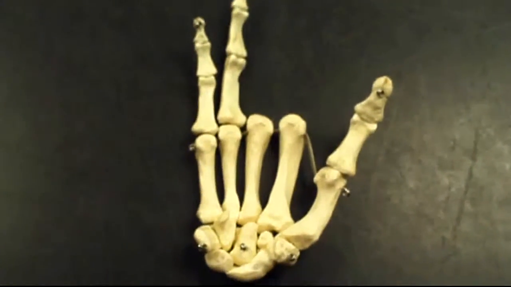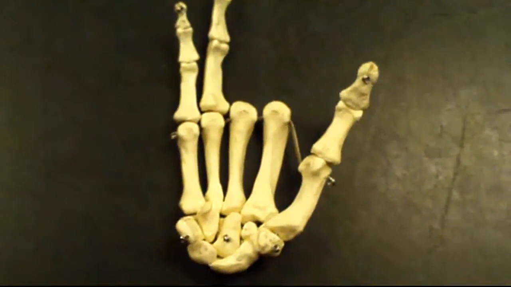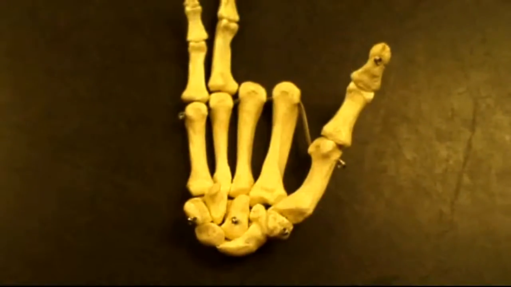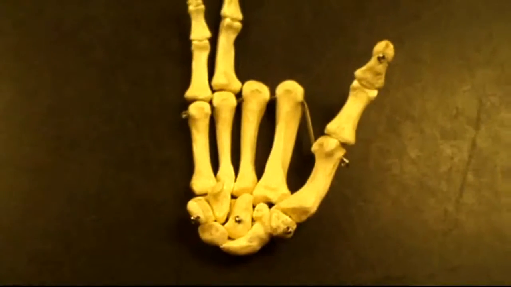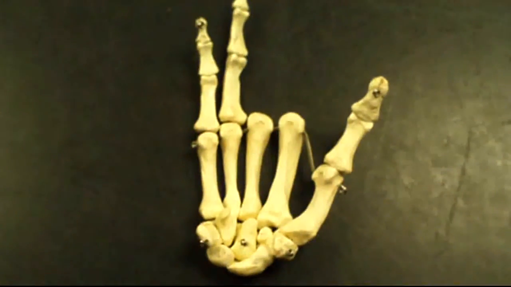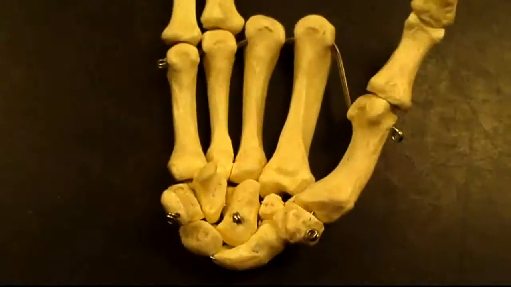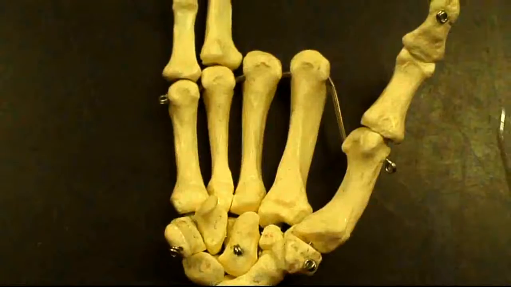Here we have a hand. I'm going to do these just a little bit differently than the other videos, just because they're a little bit more particular and smaller bones. So this is a hand. This is a right hand. Hands are labeled from laterally to medially.